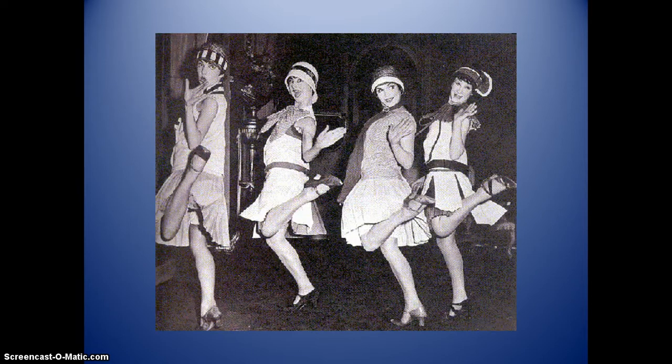So there's some flappers. They typically wore shorter dresses, cut their hair short, wore their makeup a certain way, kind of actually tried to look a little bit boyish. So looked very different from the typical woman in the 1920s.